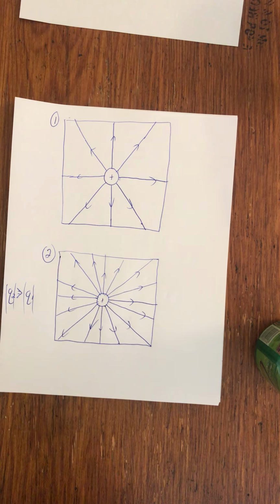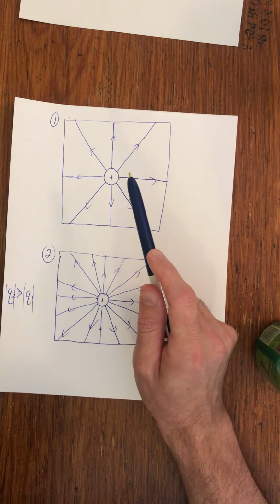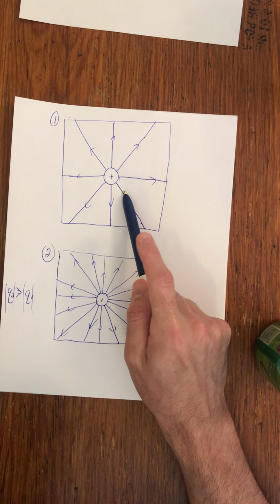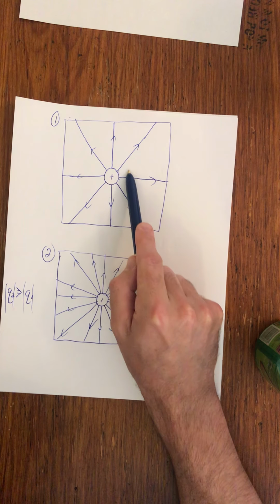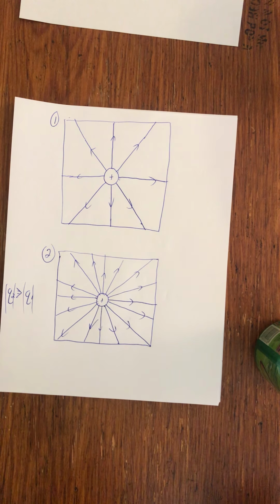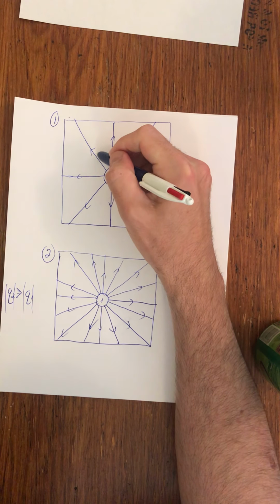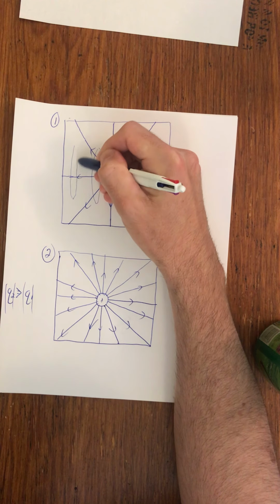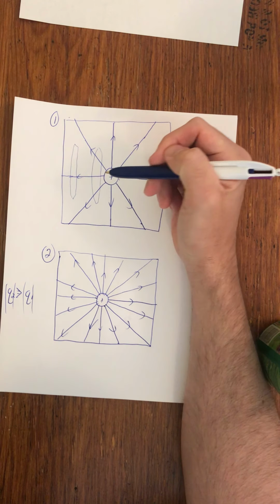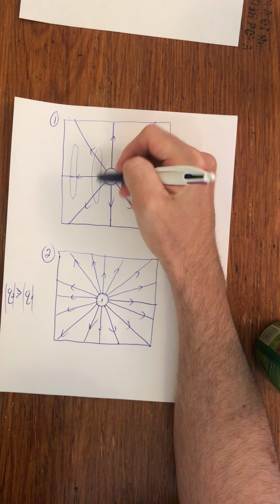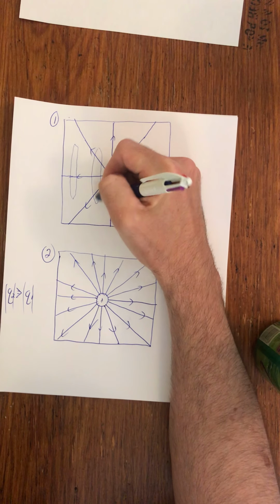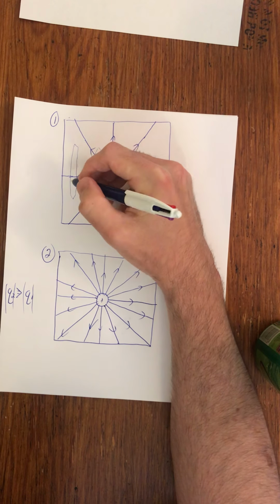Let's go back up to this picture. Where would you say the electric field is strongest in this region? And hopefully what you said is closest to the charge. Well, how does the picture show that? Well, the picture shows that because if I look at the density of the field lines in a given area, here I have more field lines in a specific area, here I have fewer field lines. That would suggest that the field is stronger here than here.